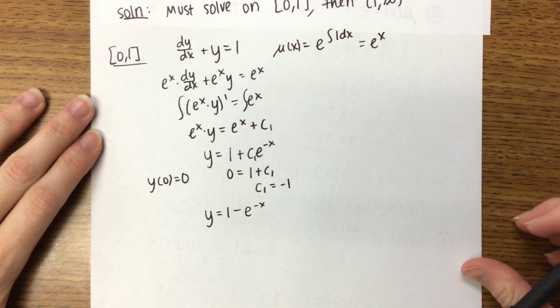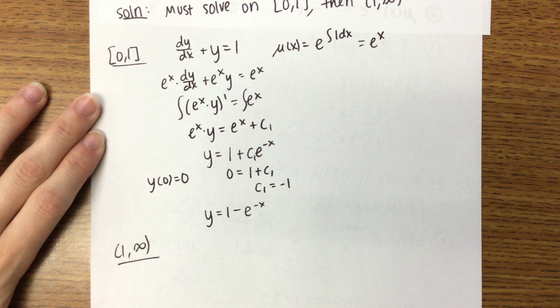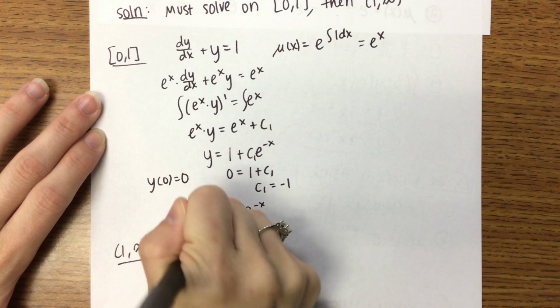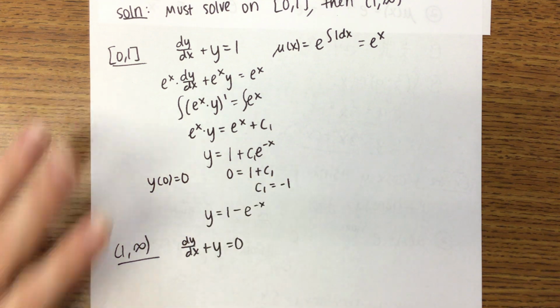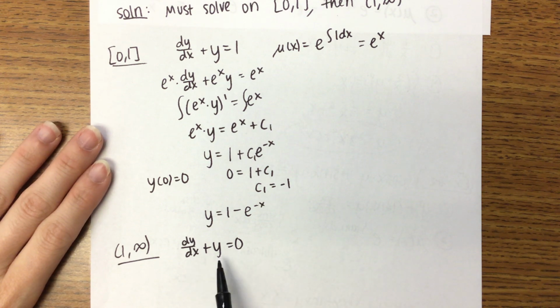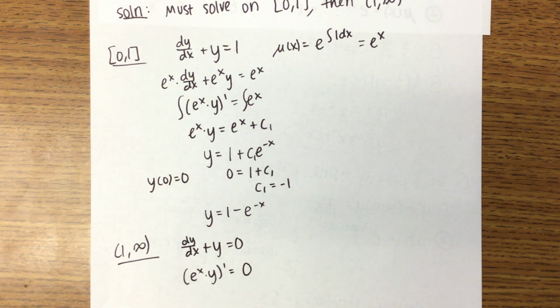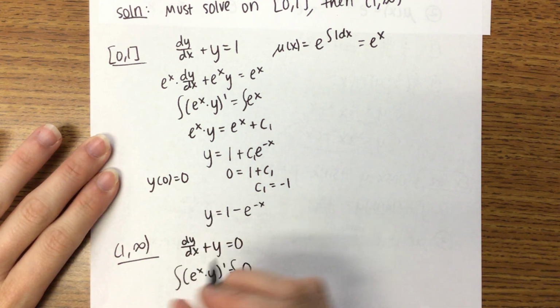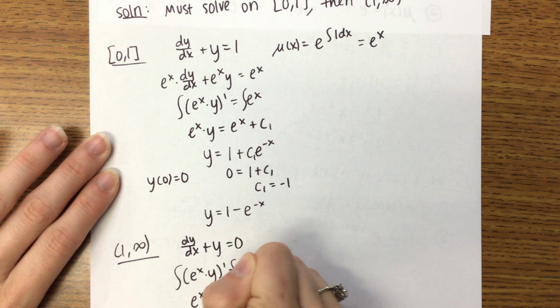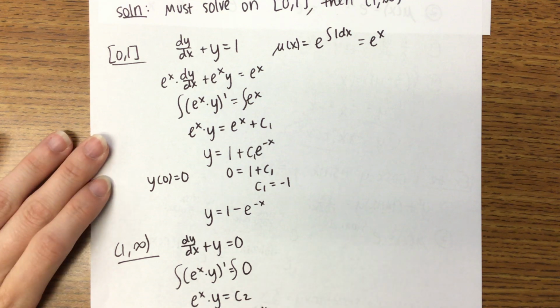Okay, that's the first solution. Again, we have to solve now on the interval 1 to infinity. This is where f of x is equal to 0, so we get dy/dx plus y is equal to 0. This is linear, it's also separable. Again, we're going to use linear here. Now, don't do extra work. Our integrating factor is exactly the same. Integrating factor doesn't change. So this left side, again, will become the derivative of e to the x times y. This time it is equal to 0. So integrate, we get e to the x times y is equal to c2. Our y then is equal to c2 e to the negative x.